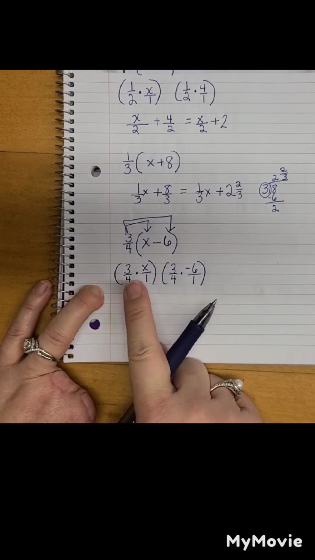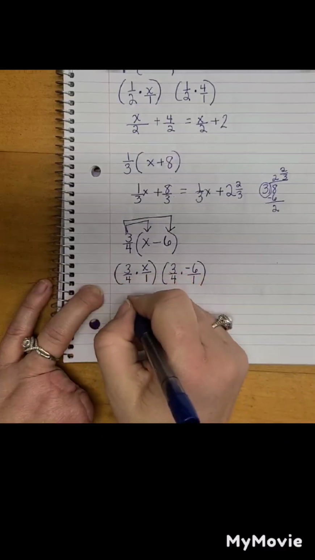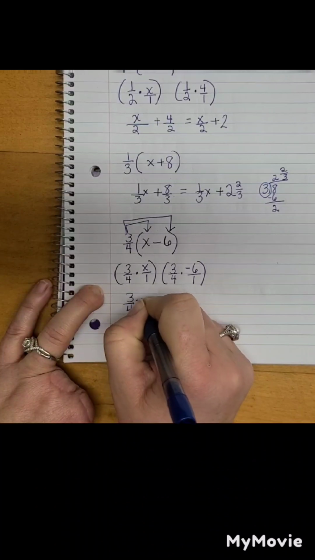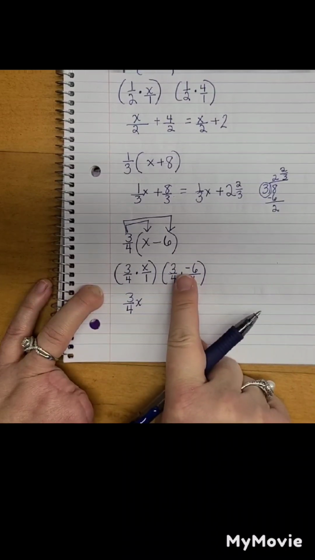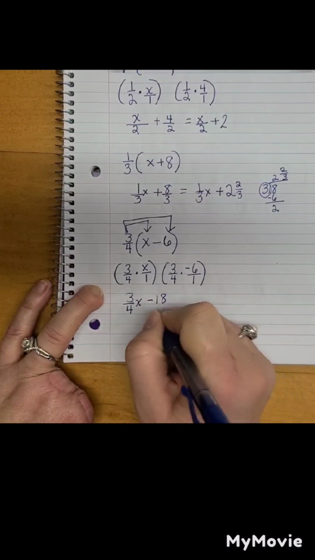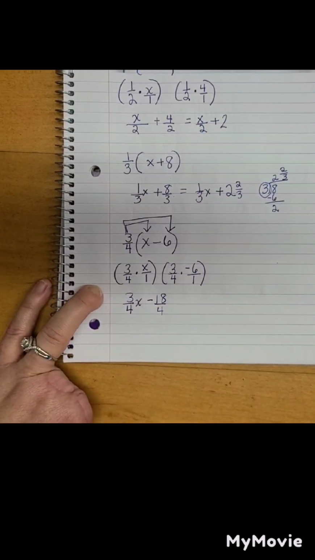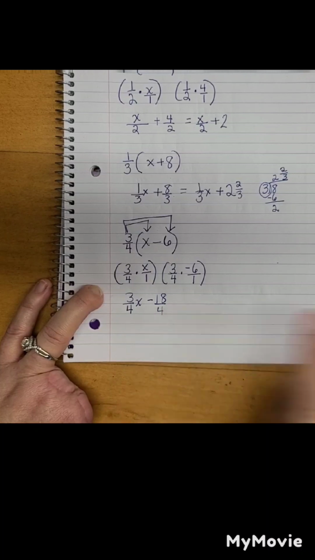So if I said 3/4 times X over 1, that would give me 3/4 X. And if I said 3/4 times -6 over 1, that would give me -18/4. Do you agree? This is how I got that. 3 times -6 is -18, and 4 times 1 is 4. Does that make sense? Okay.